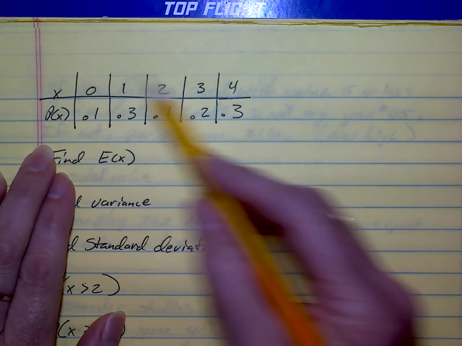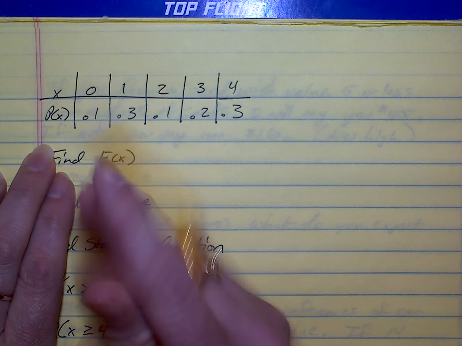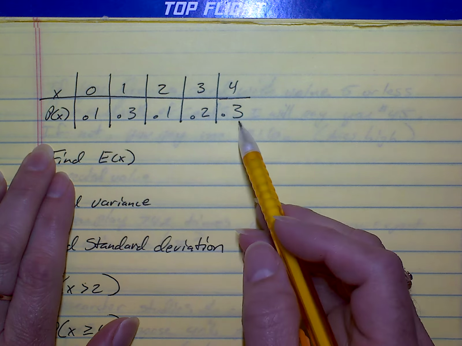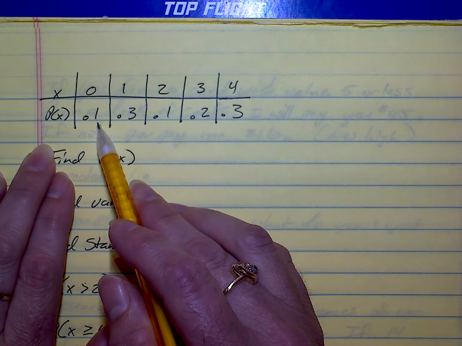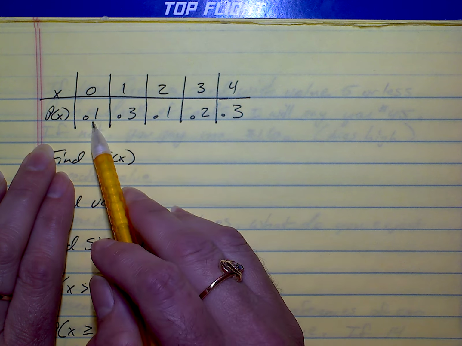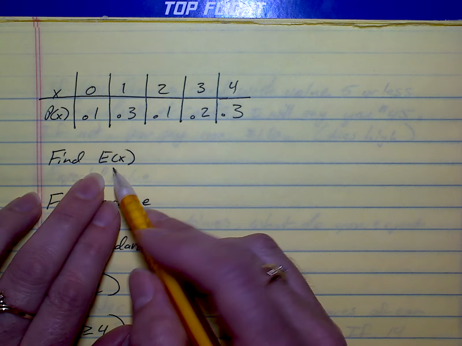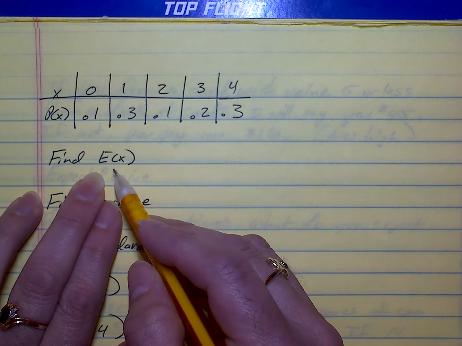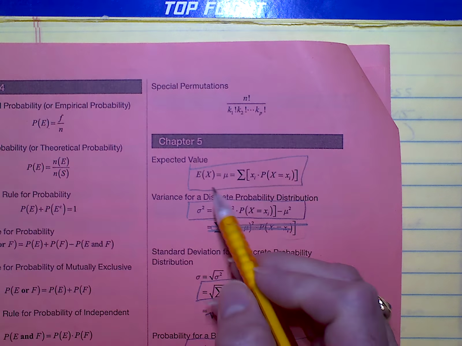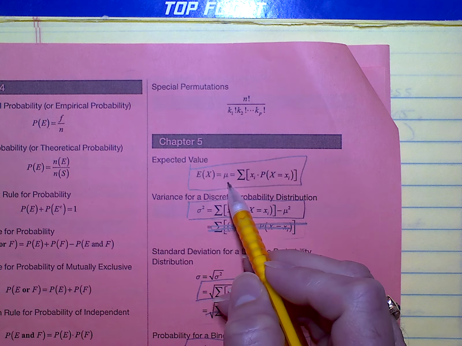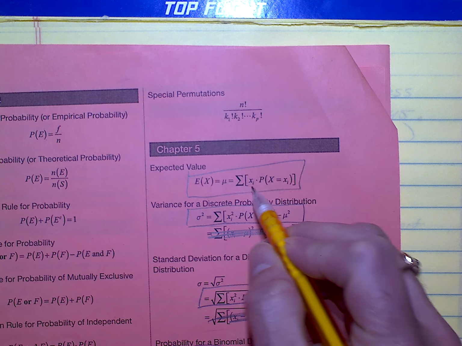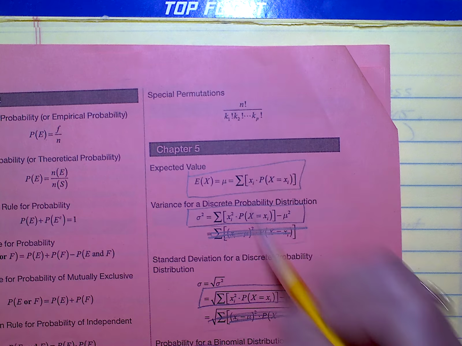Alright, if you are given a distribution like this, and we were writing them vertically, but horizontally is just the same thing, so I have the x's and my probabilities for each one. I know that it's valid because these add up to 100%, and so all's well. When it says E of x, that is the expected value. Now I want to point this out on your sheet. For expected value, it's also the mean, so it's mu. What we are doing is taking each x times its probability, and we're adding them up.